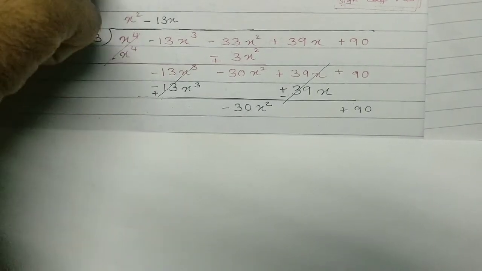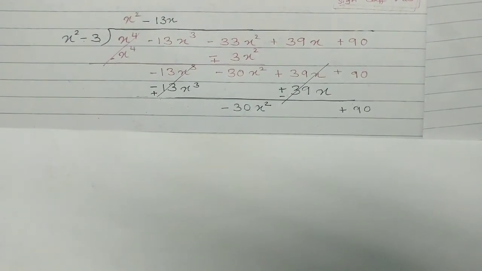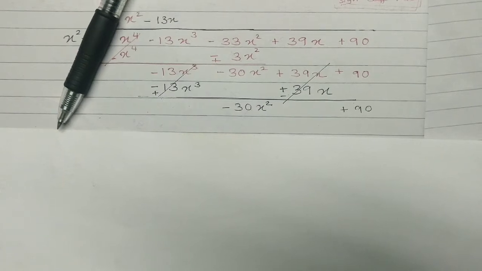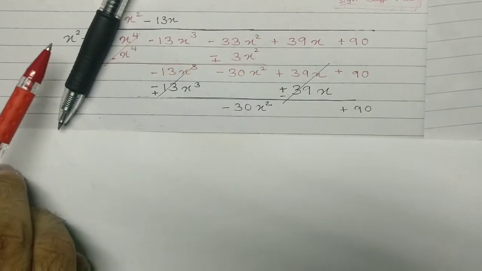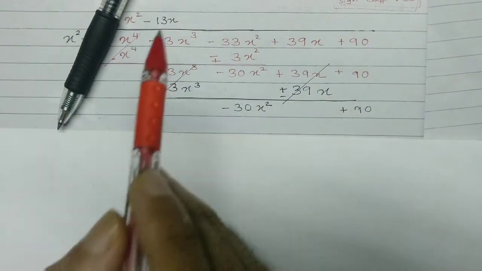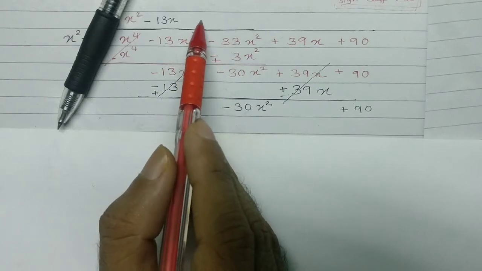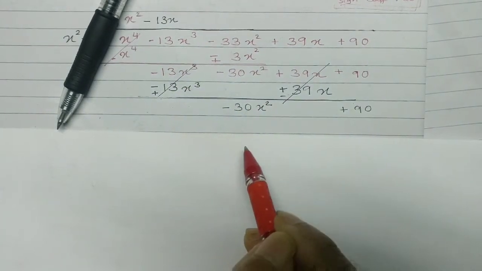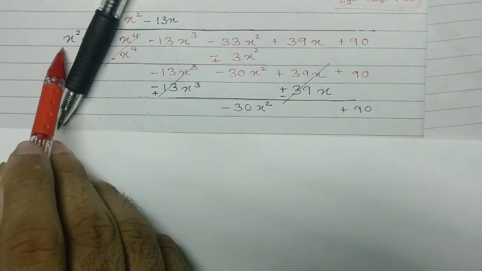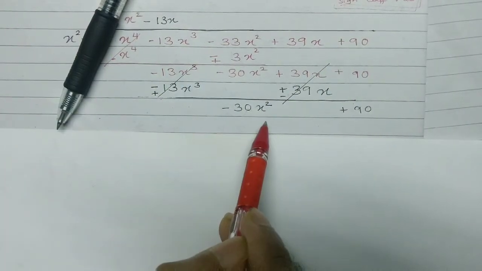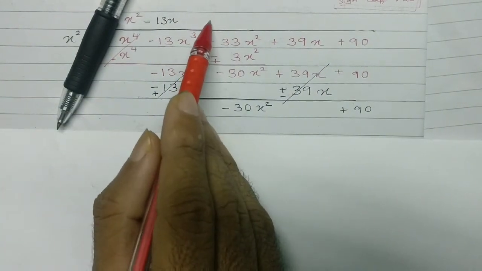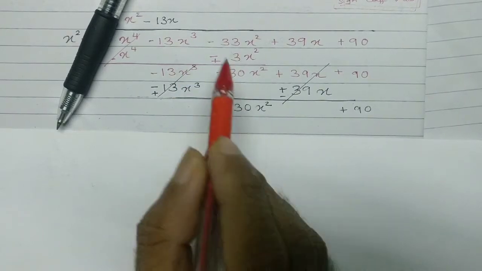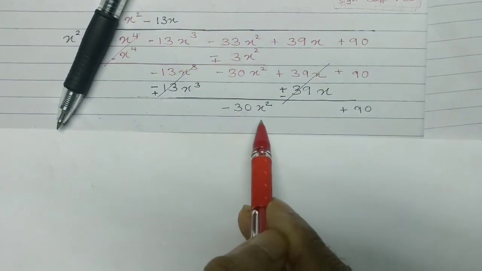All I have to do now is again hide these terms. Okay, now I have x square. I need to write something of my own so that I get minus 30x square. We'll take it slowly. X square is over here. I need x square. That means I can't put any other value over here so that this will remain x square, because if I put x, then it will become x cube.